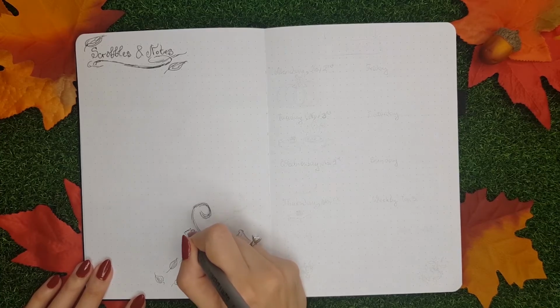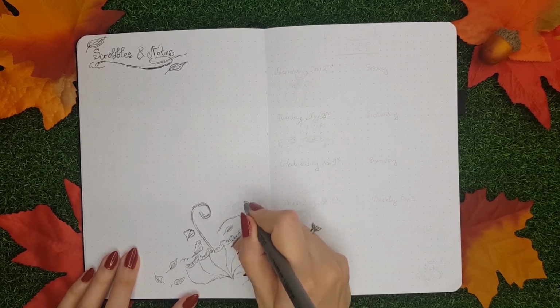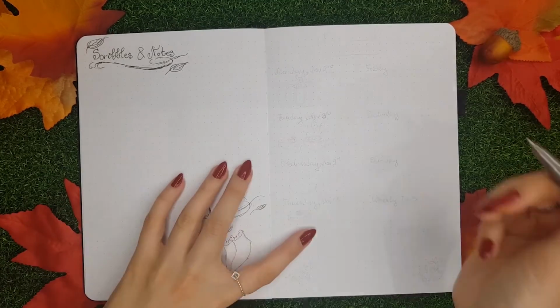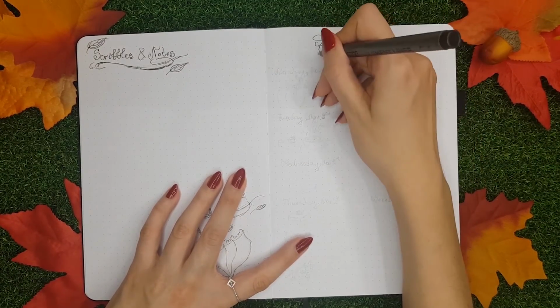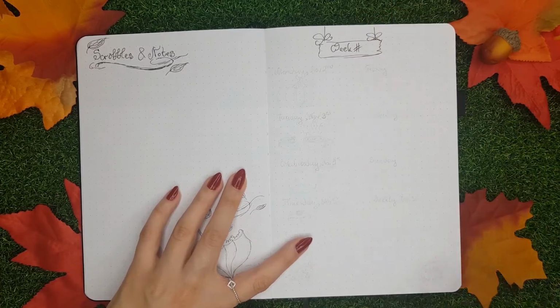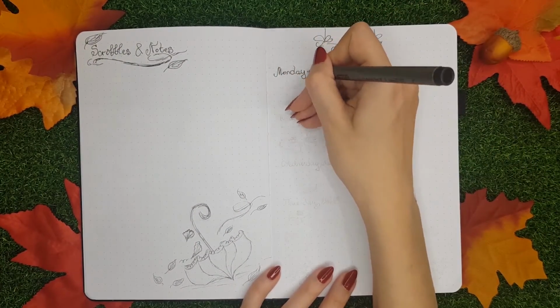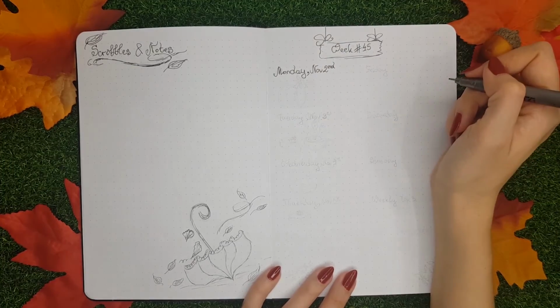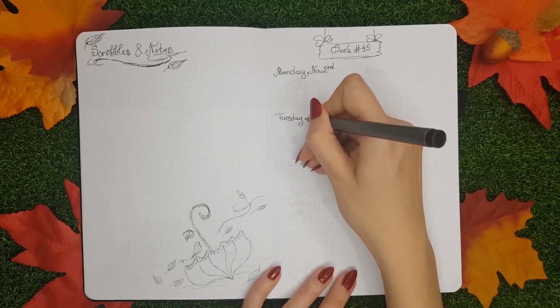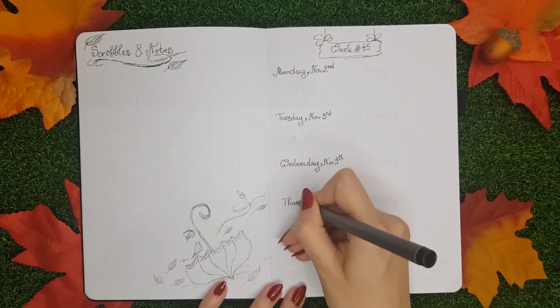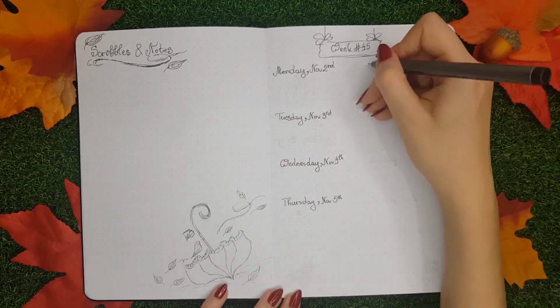So yeah, this is basically the equivalent of a brain dump page, but I just like the sound of Scribbles and Notes better, I guess. And then we have the umbrella with some leaves again and some wind blowing, because yeah, it's November, it's London, it's super beautiful and colorful, but there is the wind.